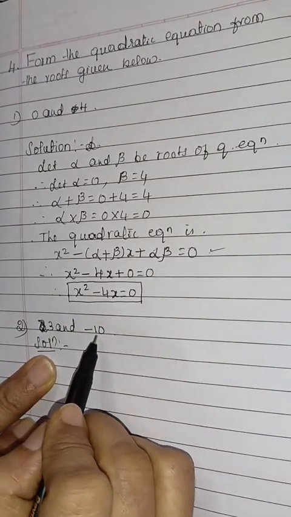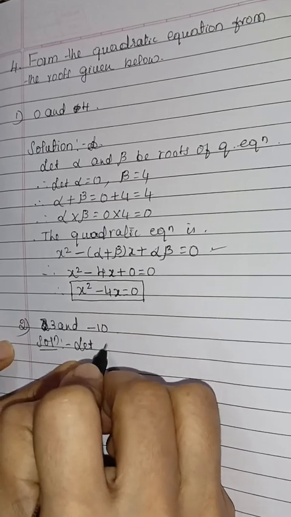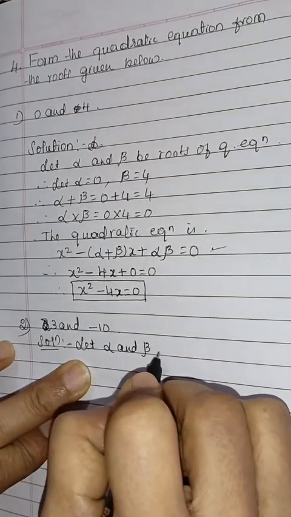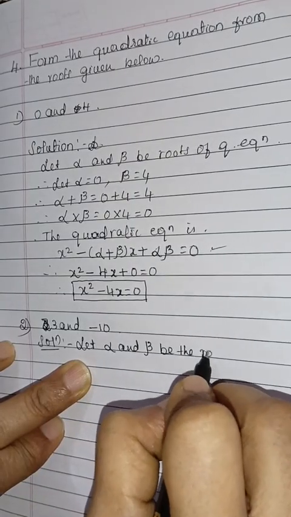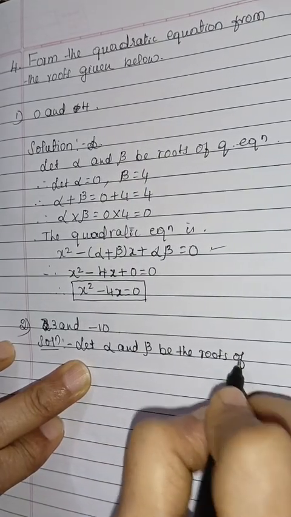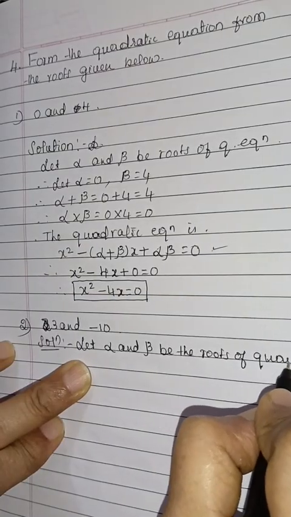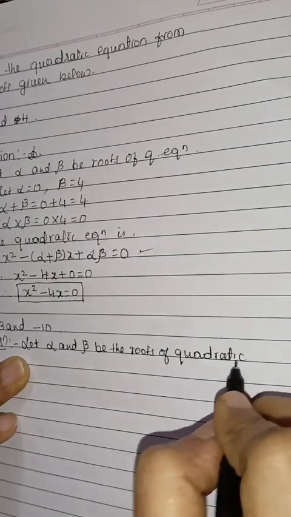3 and minus 10. Okay, so solution is let alpha and beta be the roots of quadratic equations.